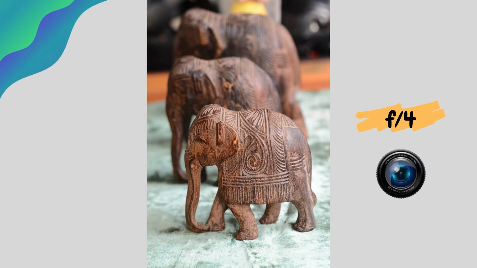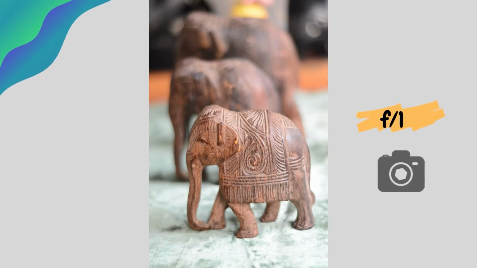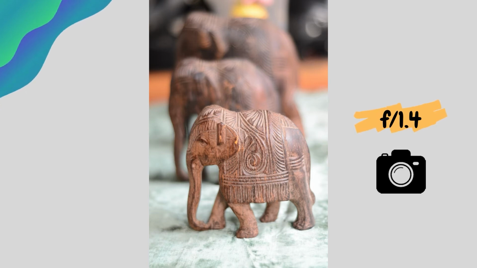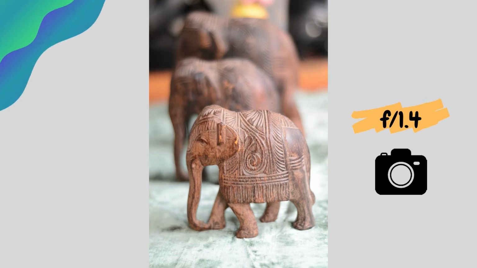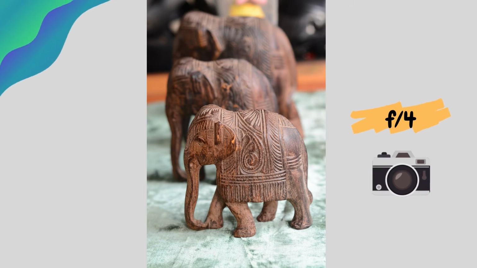I do not change my camera settings, I do not change anything else, I do not change my focus, I move on to f4. So, from 1.4 to f4 I am cutting down 2 stops. Now, if you see the design on the second elephant, you can see it slightly, but not absolutely sharp, but much better than 1.4. I will go back and show you the 1.4 so that you will have the comparison. This was shot at 1.4, and there you see the second elephant also getting some amount of clarity.